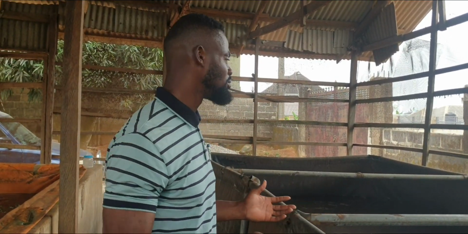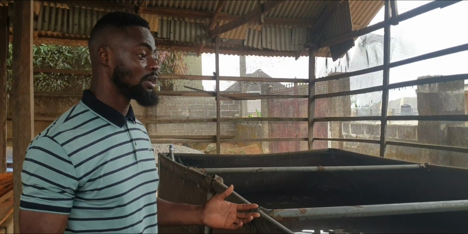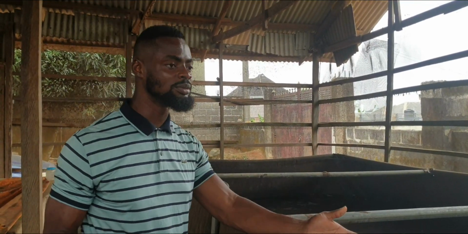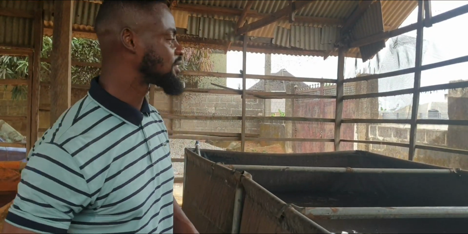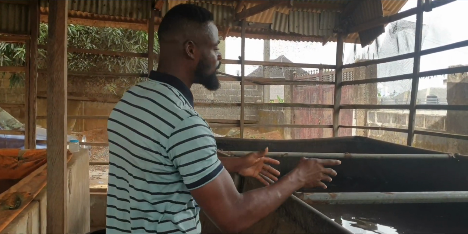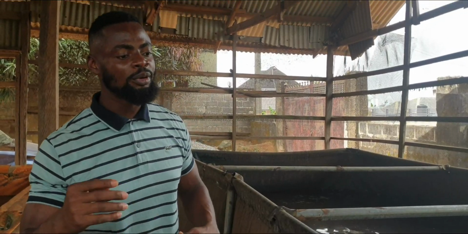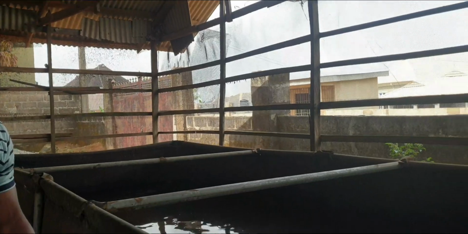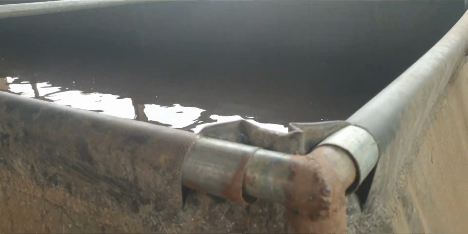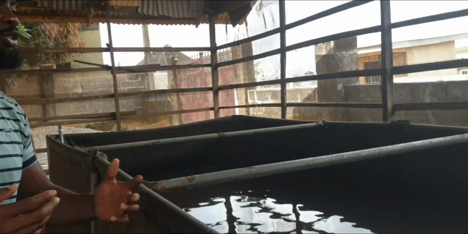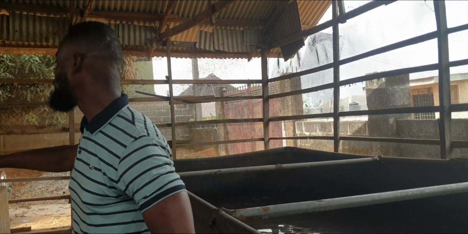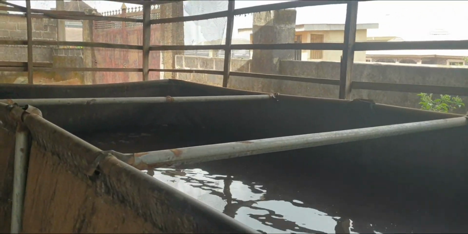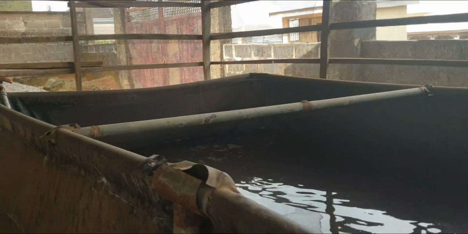In fact, tarpaulin pond, I won't tell you it's the best, but for me, let me leave that. So let me talk about the disadvantages of tarpaulin pond. Number 1, if you're not using a strong leather, you can wake up one morning and see that your tarpaulin pond has torn. Number 2, you need to have a borehole where you can send water into the pond.